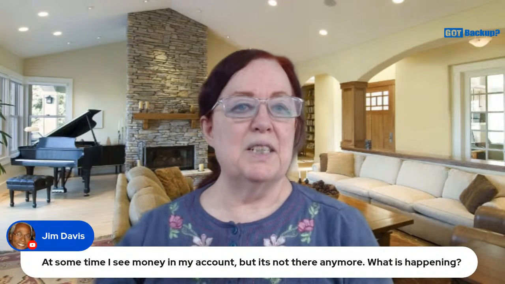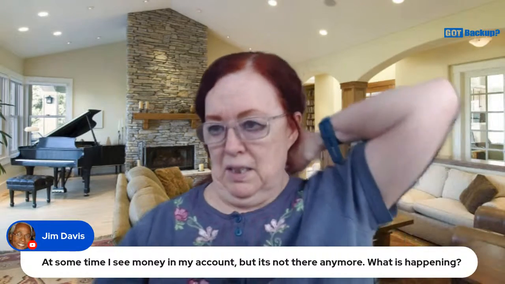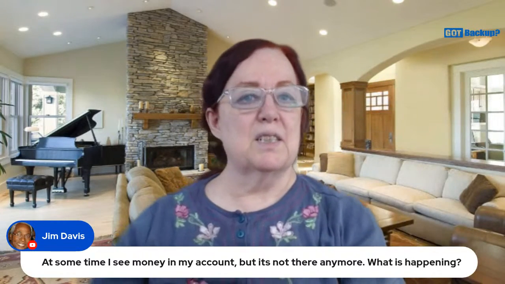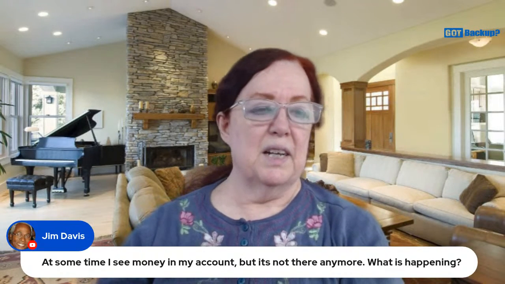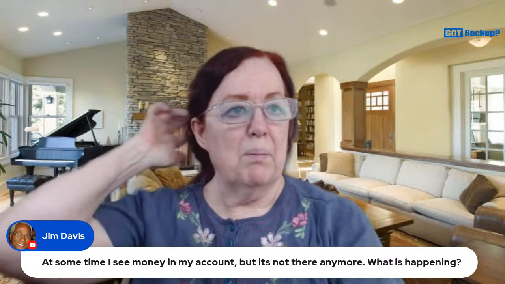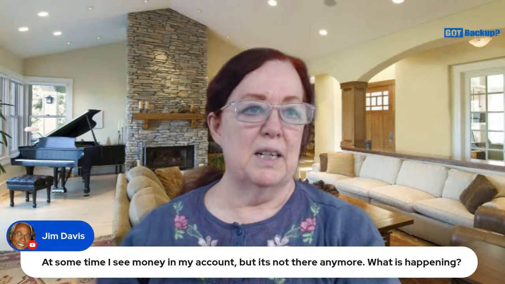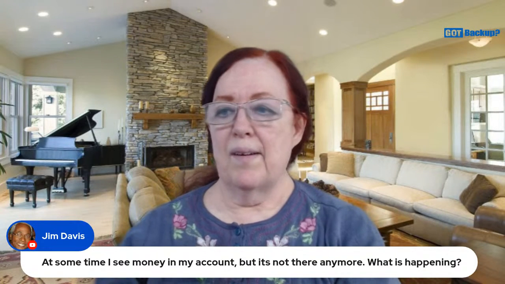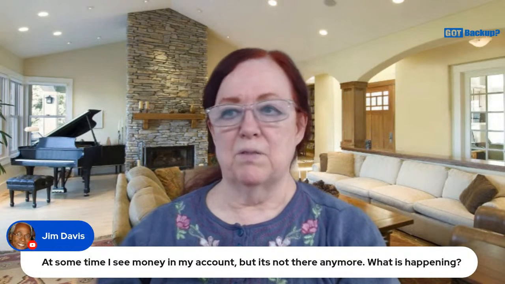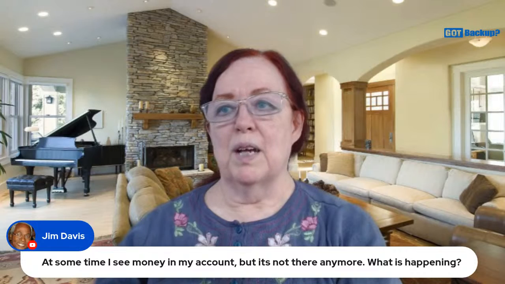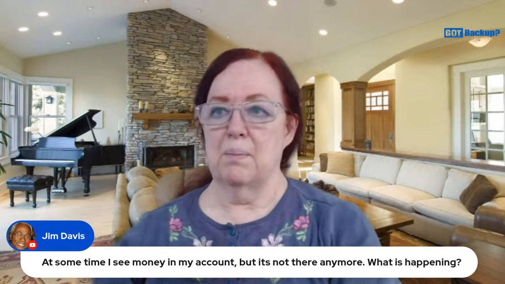At some point, I see money in my account, but it's not there anymore. What is happening? That usually means that somebody paid, and it's the next day, and it's not going to be there. It might not be there on the second day, on the next day, and it is going to show up. Did you get your paid account finished set up? Make sure you've done that. In other words, make sure if there's any form you've got to fill out that you've done that. A lot of us have Payoneer. Some of us have a different program. Make sure you've got it set up, okay?